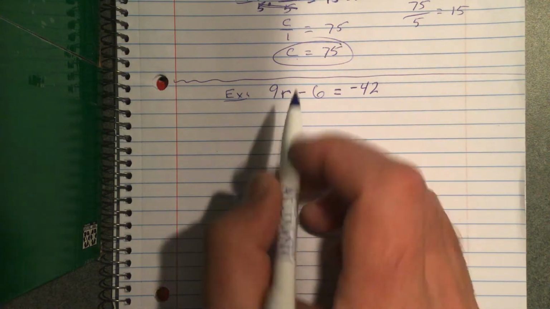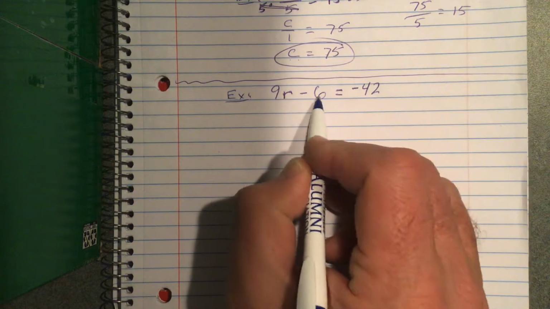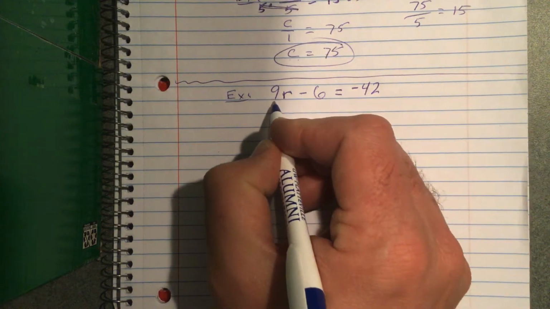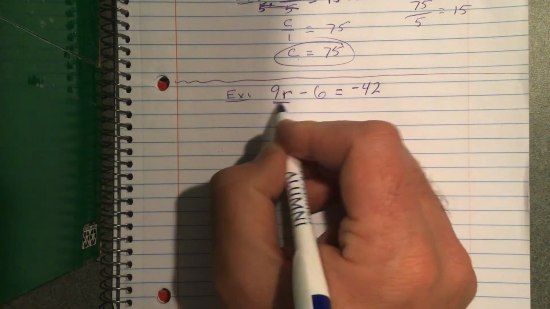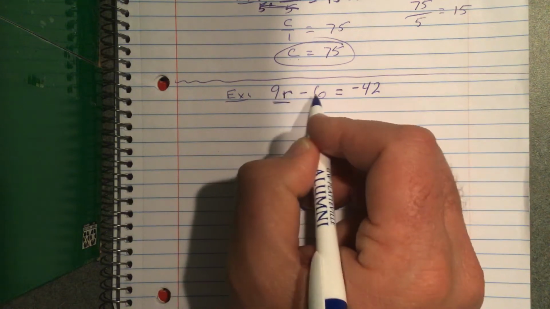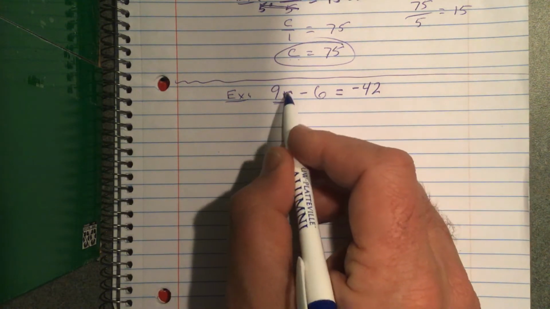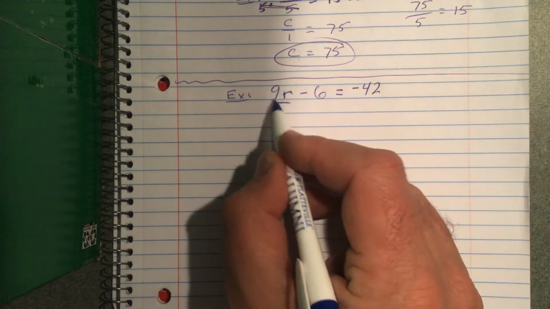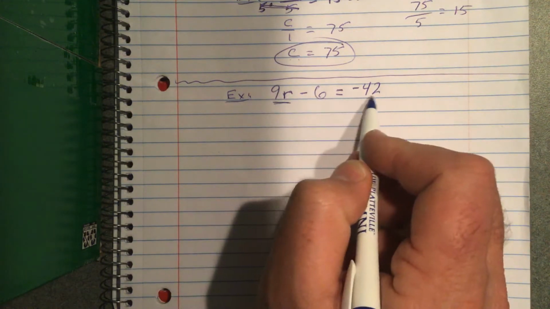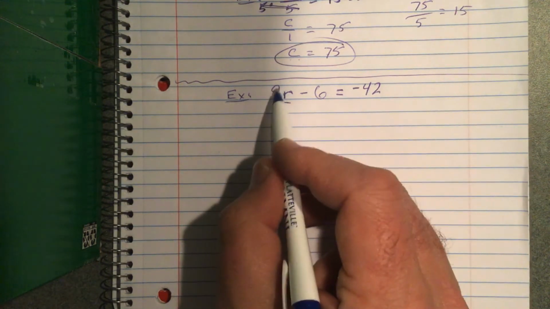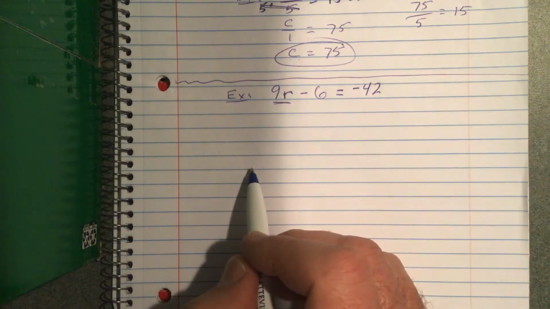Also think about what this says. This says 9 times something minus 6 equals negative 42. And we can treat this as a chunk. And we can say 9r is just one thing. So something minus 6 equals negative 42. So I want to figure out what this chunk is first. What do I have to subtract 6 from to get negative 42 before I can go ahead and figure out what r is?